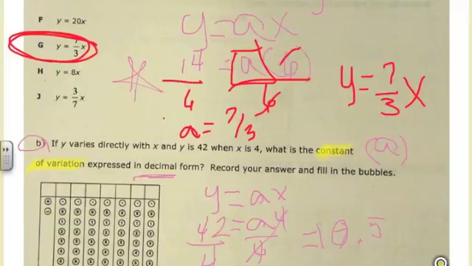Okay, so we are going to bubble in 10.5. This answer choice is a floating decimal. So that means I'm going to put the numbers where I want it to go.